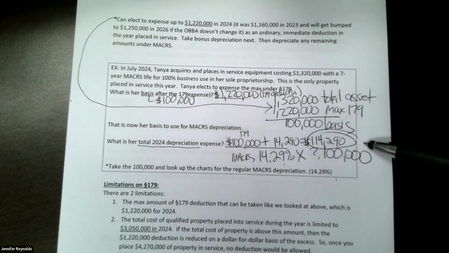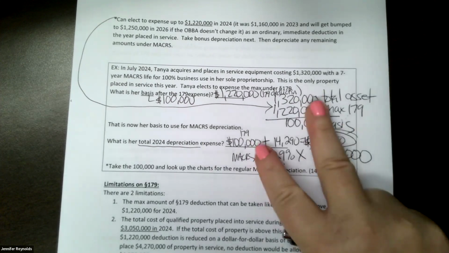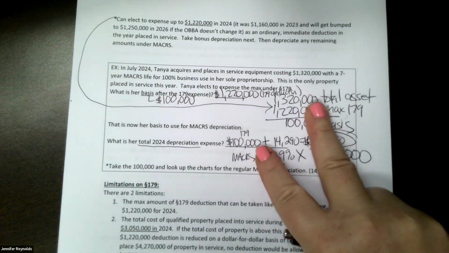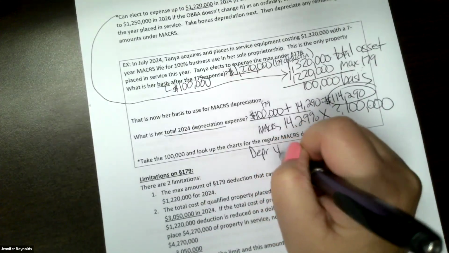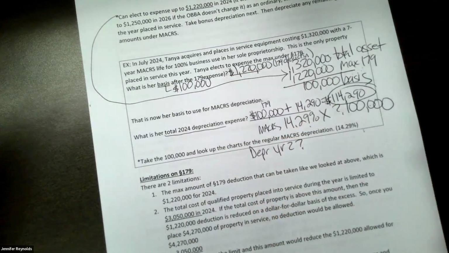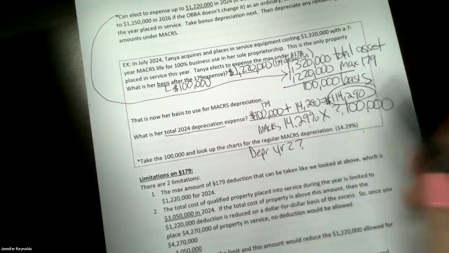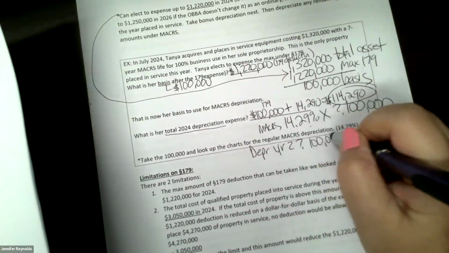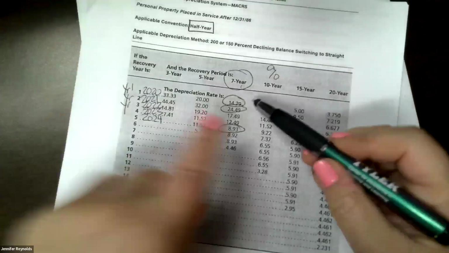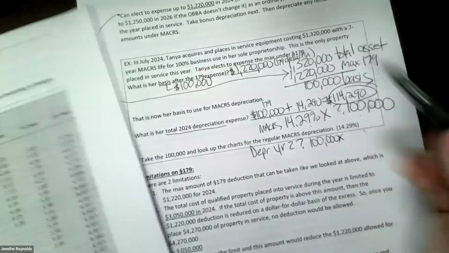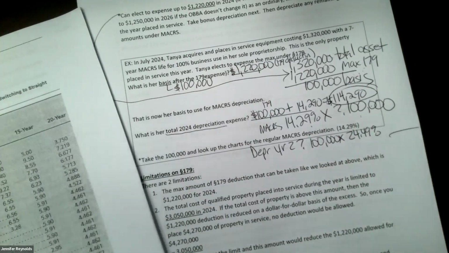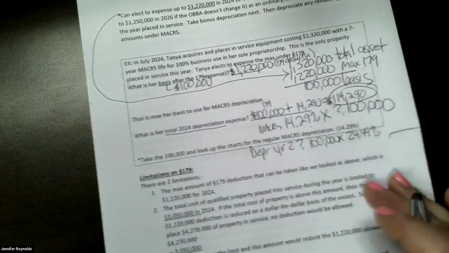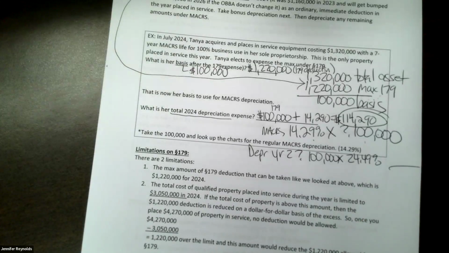I want you to go one step further, though. Go to year 2 for Tanya. What is her depreciation going to be year 2? Depreciation year 2. We would take that same $100,000 basis and multiply it by 24.49%. Okay, makes sense? All righty, now for the little bit harder part.